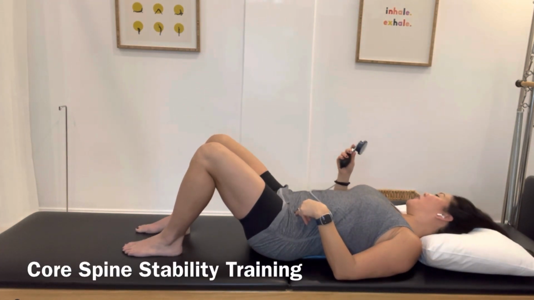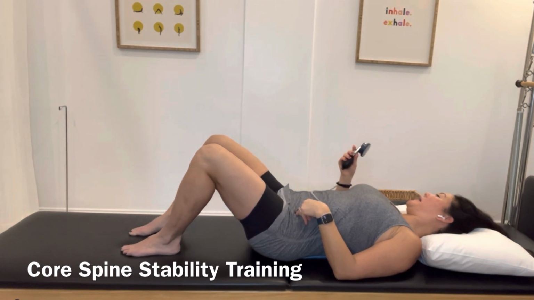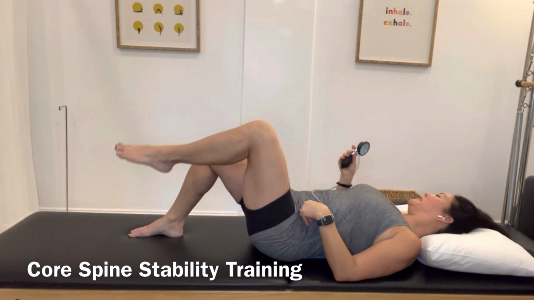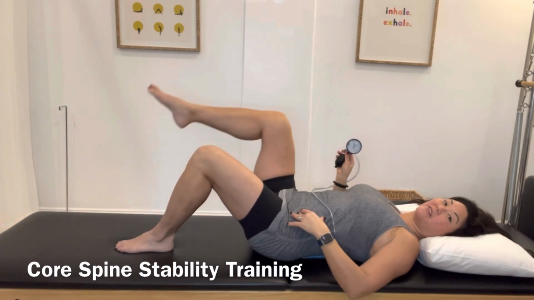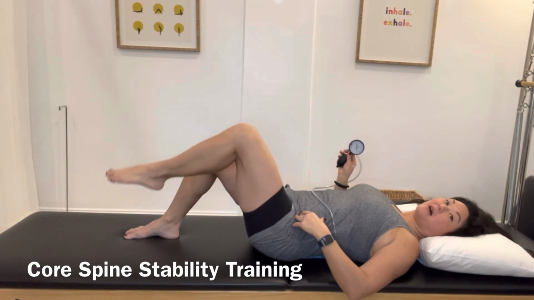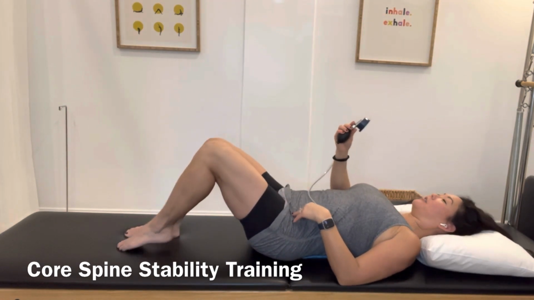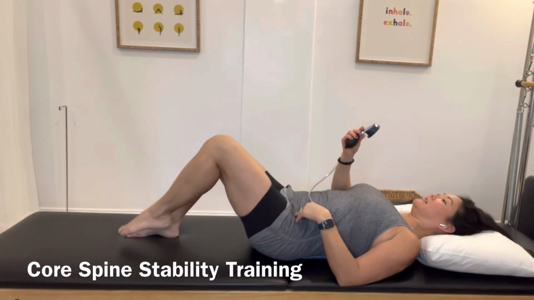From here, I watch the meter, and then I'm going to march in place, lifting one knee up at a time, trying to keep the needle in the red or at 70 the whole time. If the needle starts to pop up to 75 or 80, that's okay, although I really want to try to keep it still.